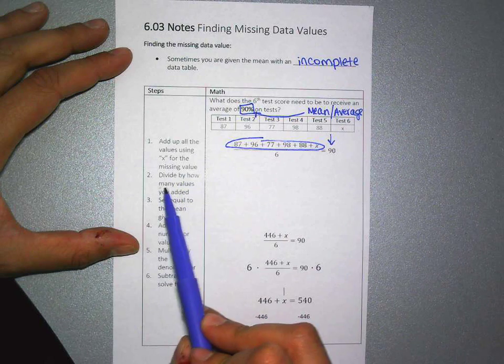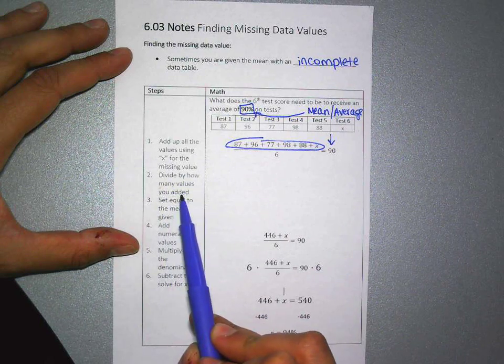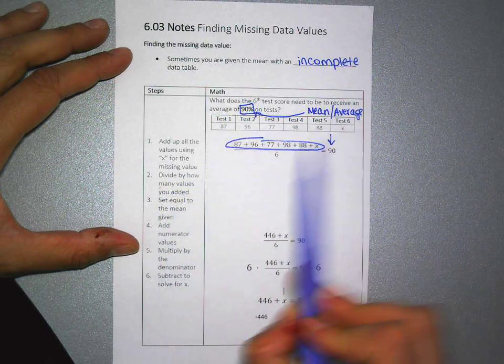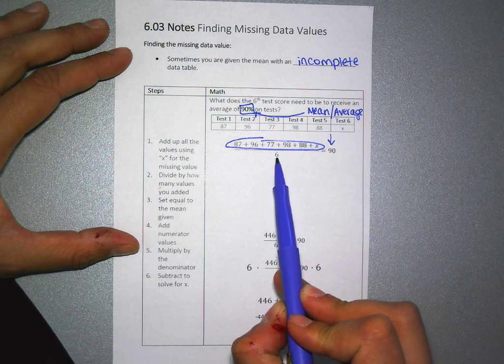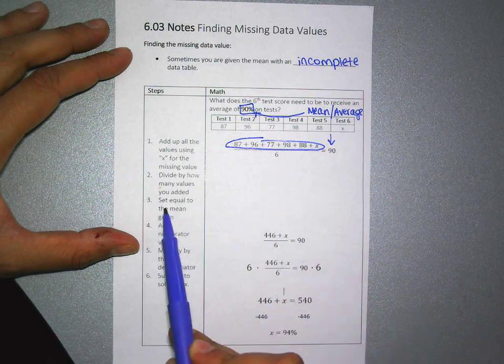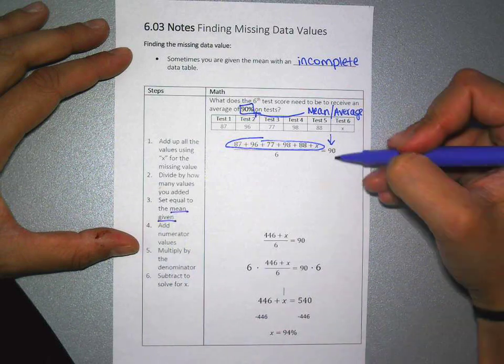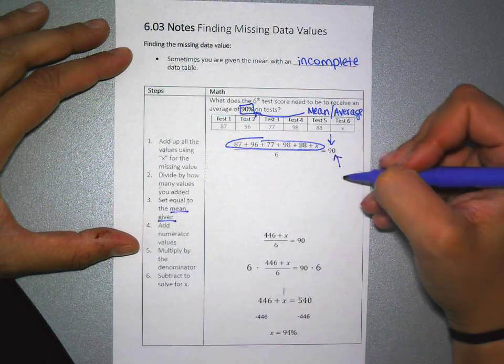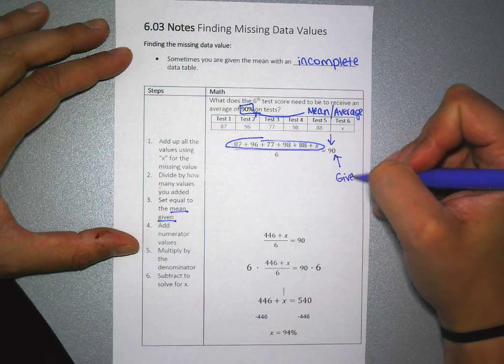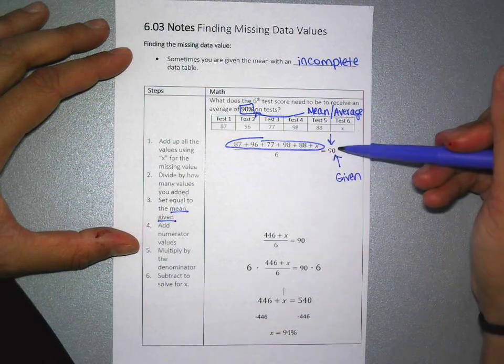Then we divide by how many values we added. Because there are 6 tests, I divide by 6. Lastly, I set everything equal to the mean that was given. The mean that was given was 90%. So we put that on the right side of the equal sign.